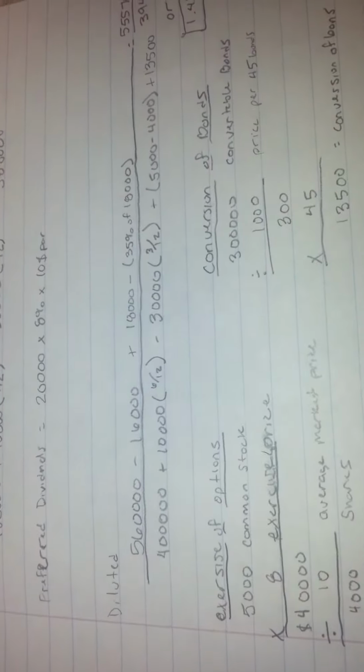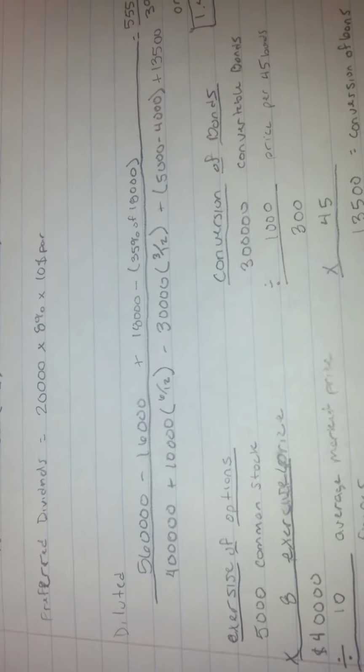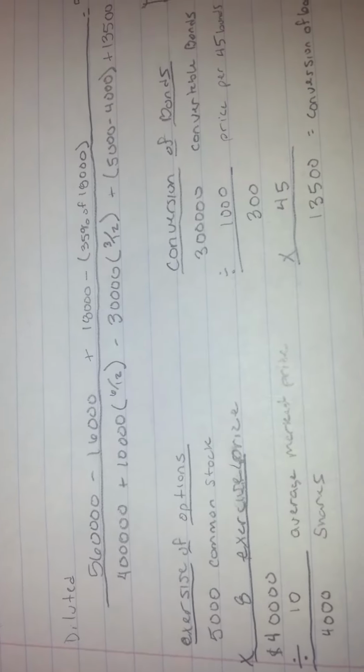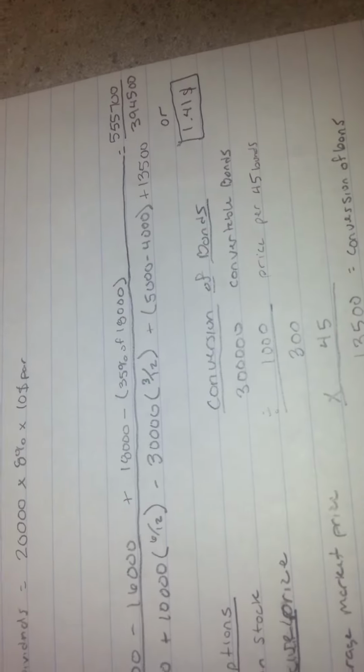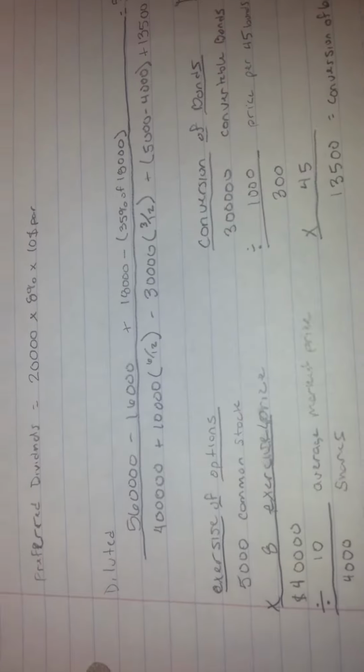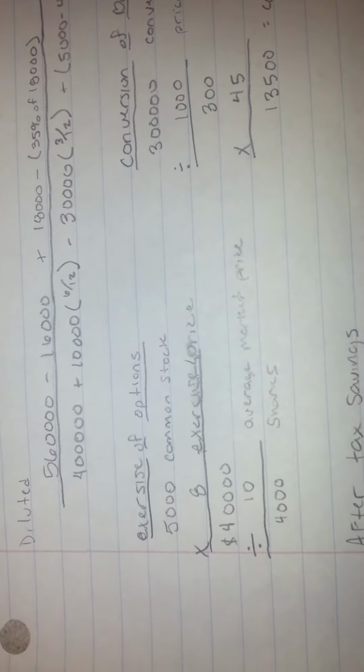Okay, and the denominator is basically the same as before, except we have a couple new options. We need to actually figure out the exercise of the option that's given in the problem, and also the conversion of bonds seen here. So right here we have 5,000 minus 4,000. How did we get that? Now we know that 5,000 is our common stock that is given in the problem.